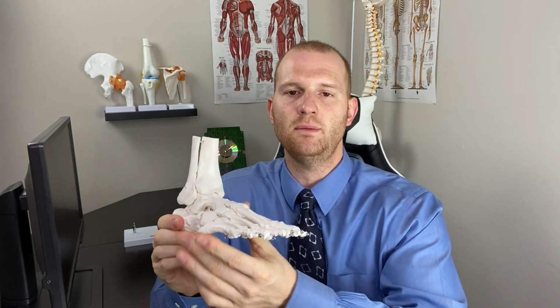So when a person goes into an everted and rotated position like this, you can see on the model that this is actually going to try and separate the two bones here, the tibia and the fibula. So oftentimes when someone gets caught in this position, those ligaments are affected and it's going to result in something that we know as a high ankle sprain.